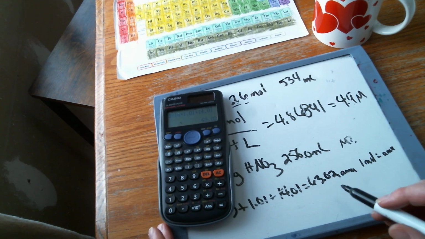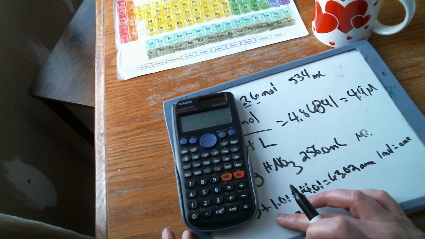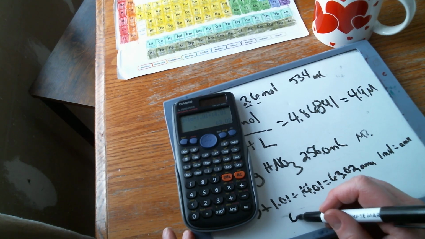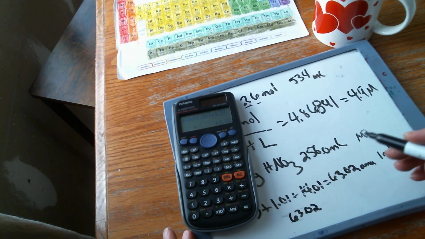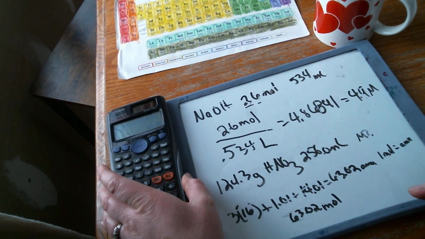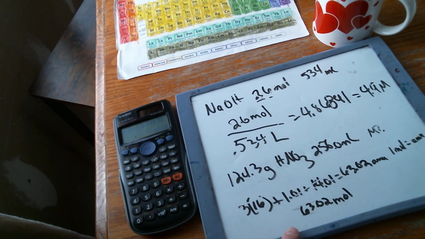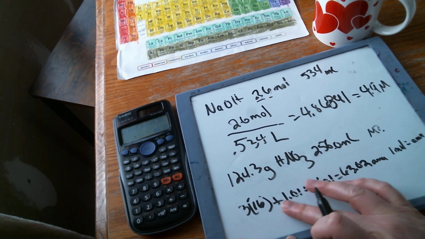So now this is 63.02 grams per mole. So we have our moles. Oops, what am I doing?